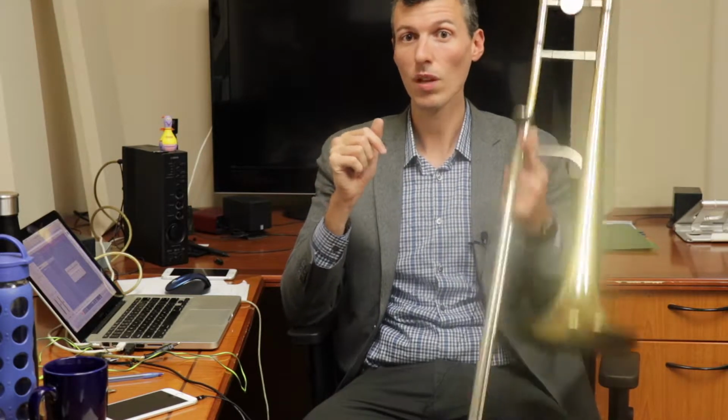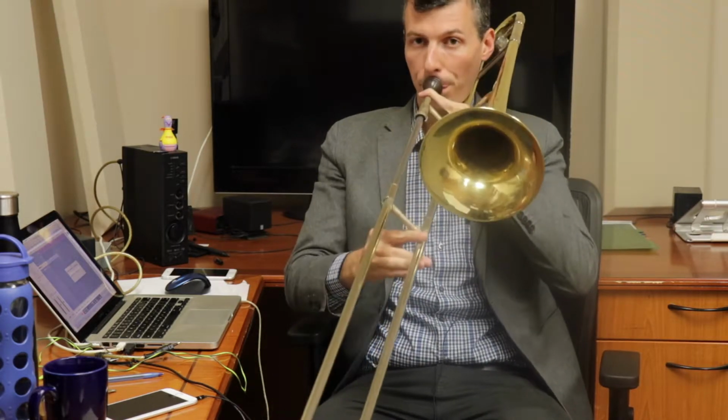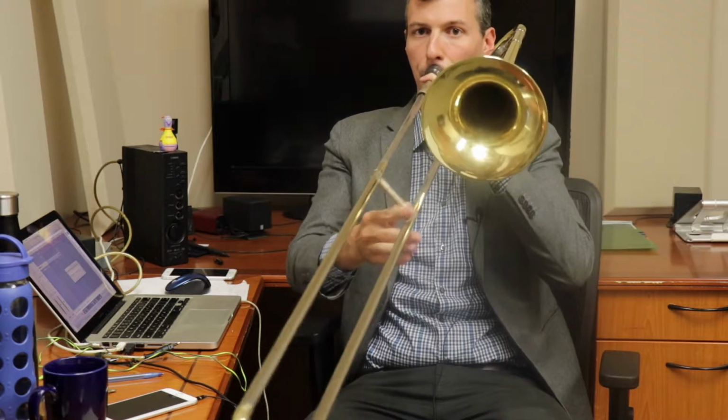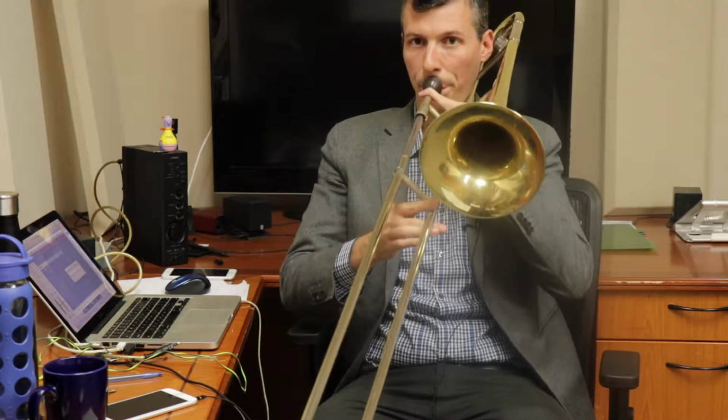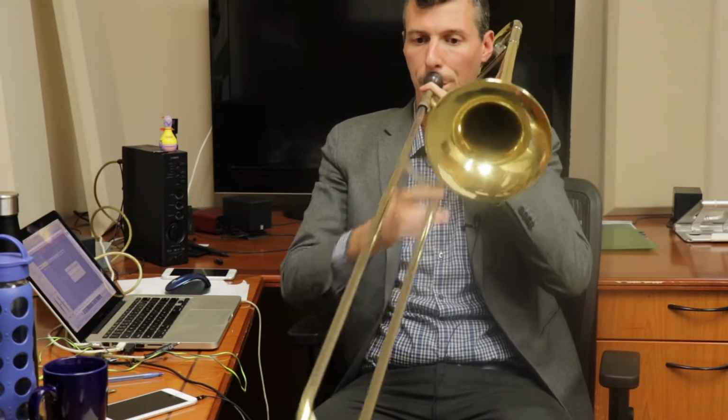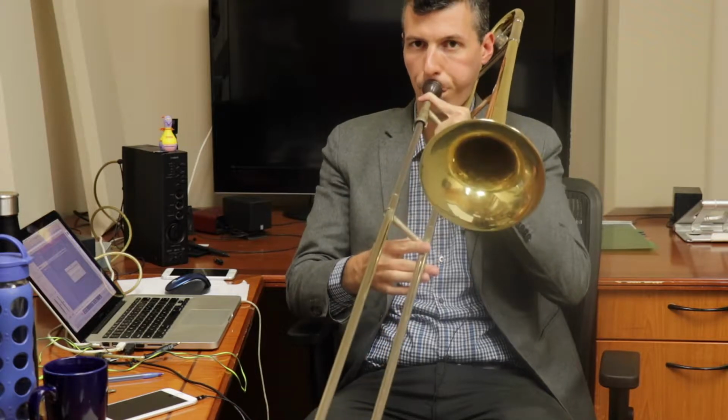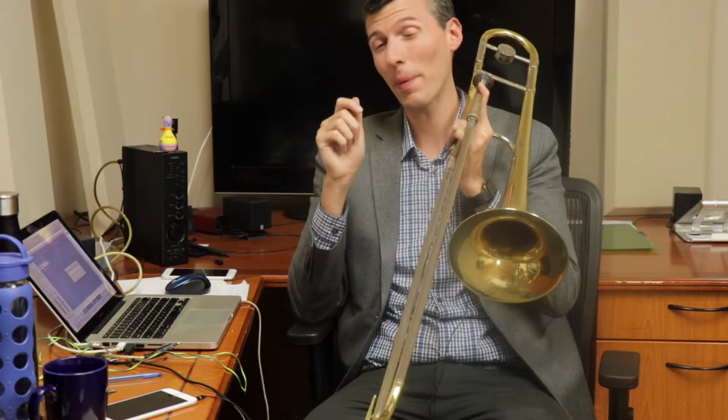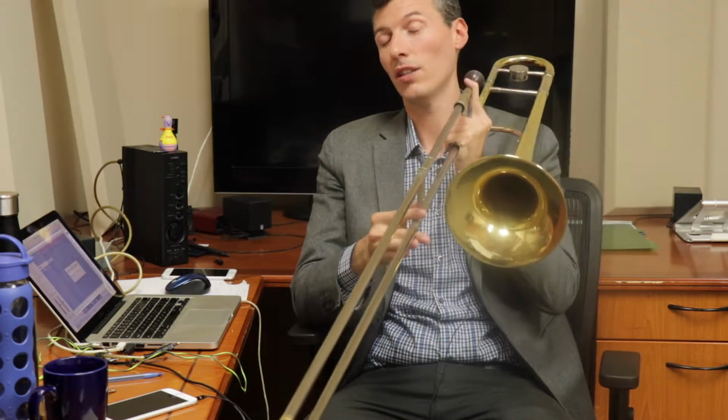We have D7, which we learned in the last module. So D, F sharp, A, and C. Then we have G7, which is just like the G minor 7, except we have a B natural instead of a B flat concert. So that would be a C sharp instead of a C natural for trumpets and tenors.